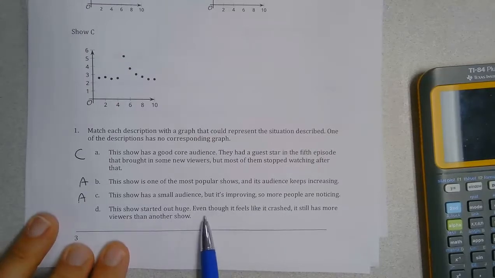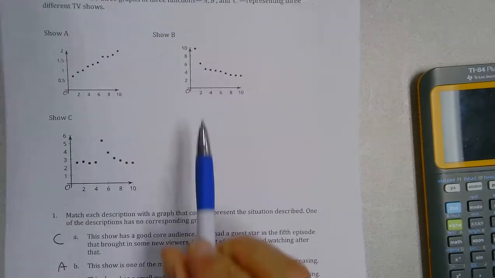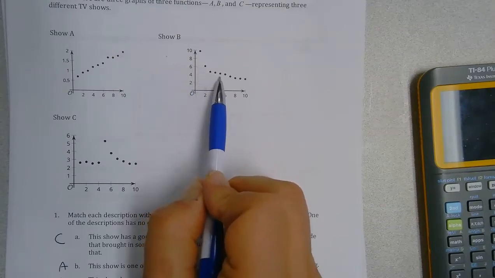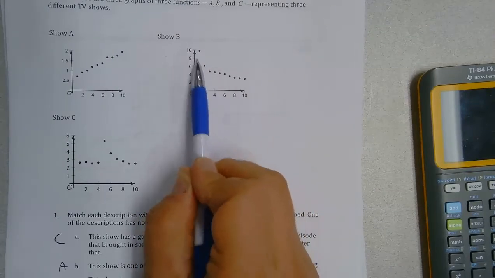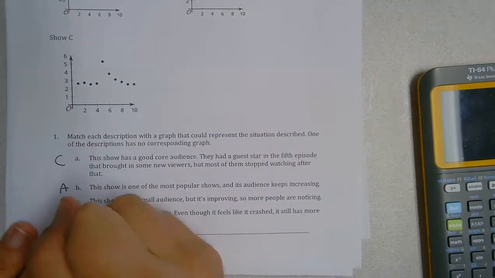Here, the show started out huge, even though it feels like it crashed. It still has more viewers than any other show. This could be like 10 million viewers, and then the viewership decreased, but it still has lots of viewers comparatively. So I'm going to call that show B.